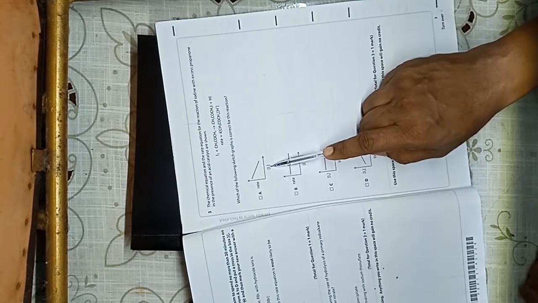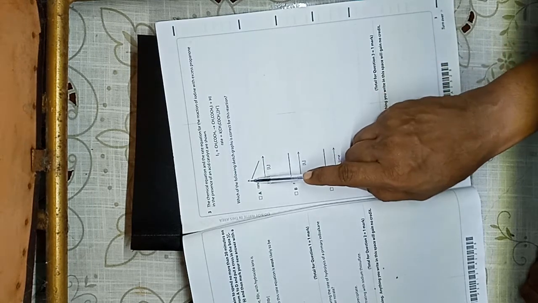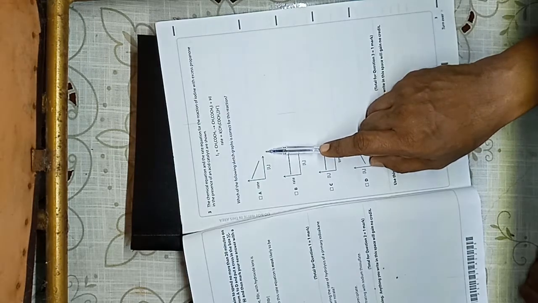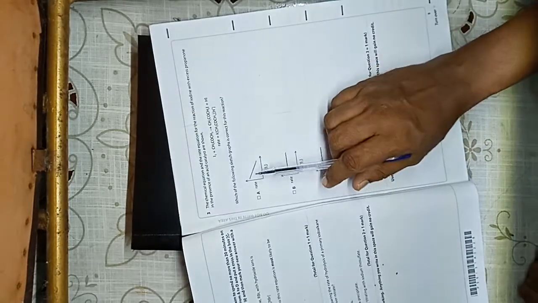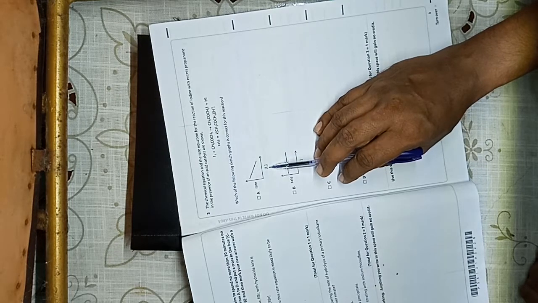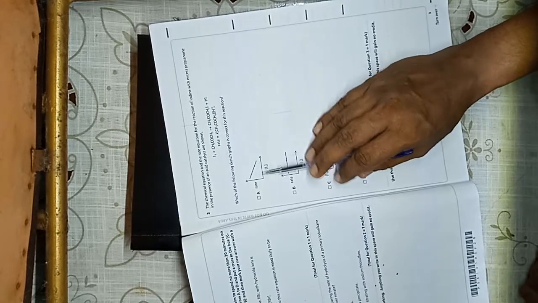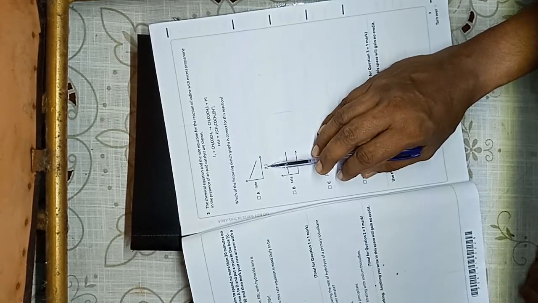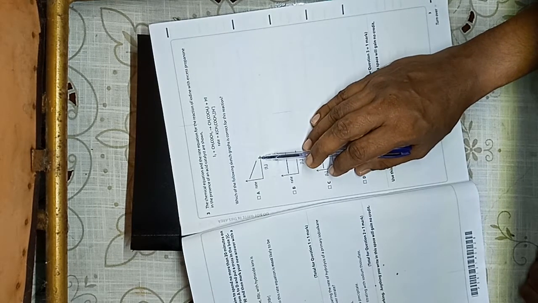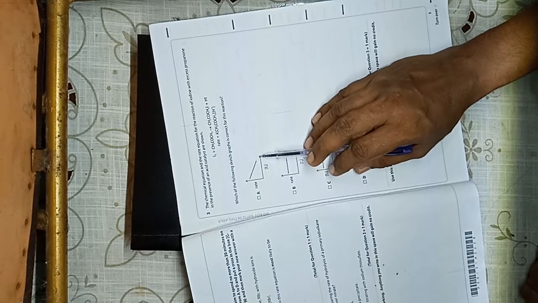See the first choice. When the I2 concentration increases, the rate decreases. That is incorrect, because there is no inhibition exerted by I2. If the I2 concentration is very high, sometimes there may be an inhibition, but here we have to ignore those.